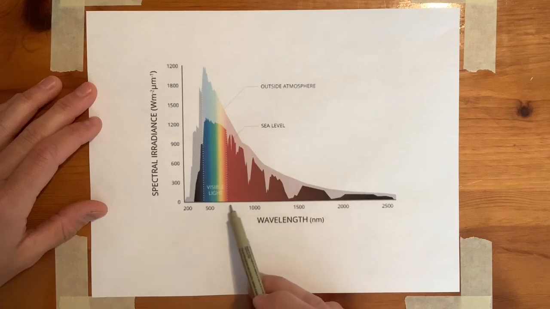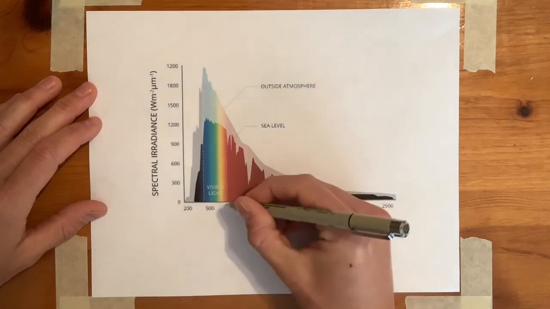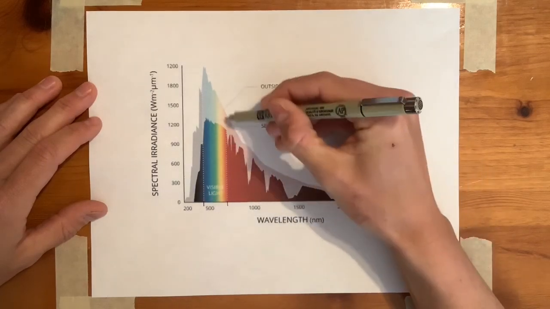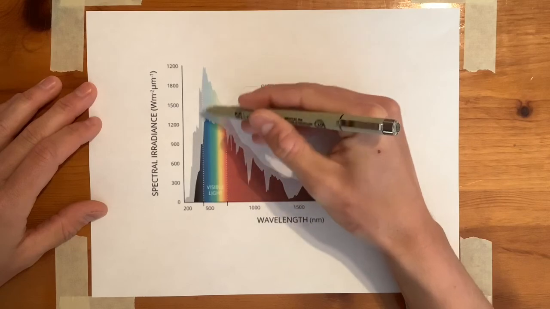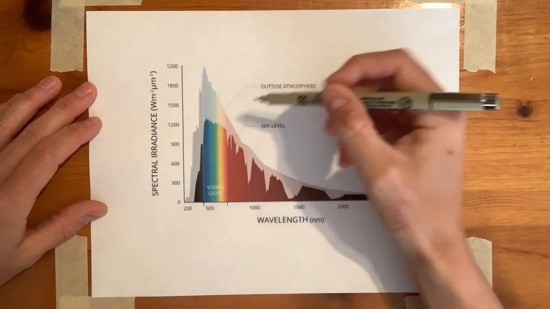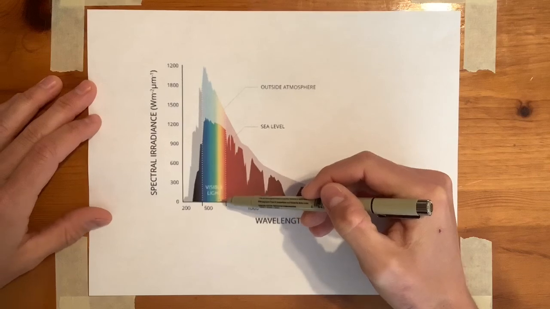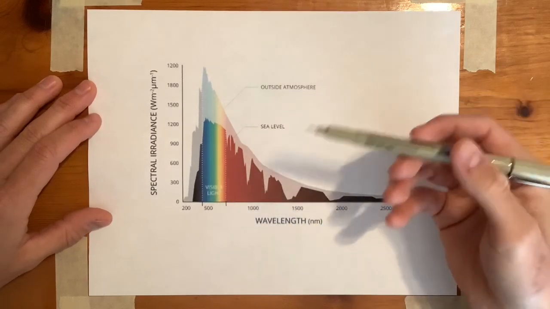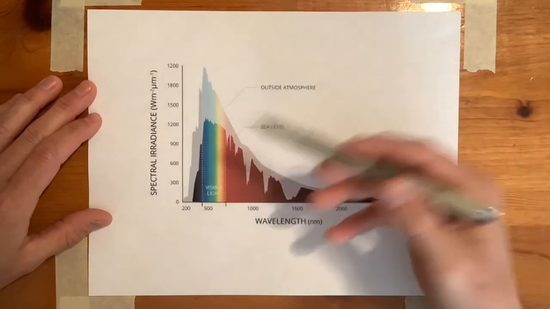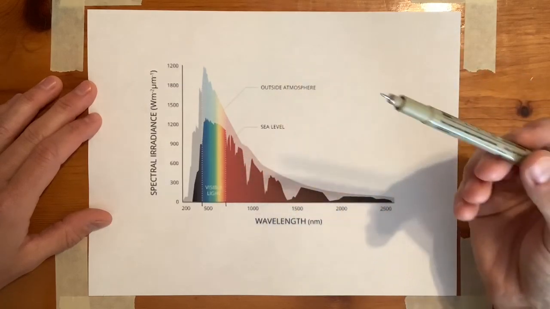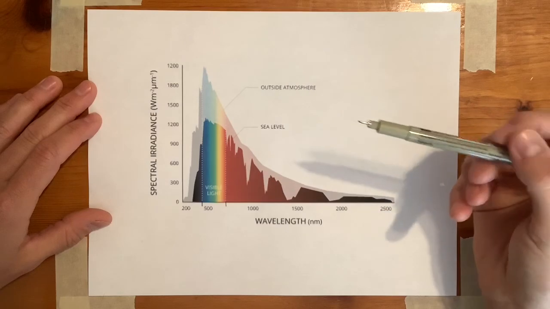All of a sudden we hit about 700 nanometers right here, the visible light spectrum between 700 and 400 nanometers. And we can see that most of the energy that's reaching the surface of the Earth, that's coming from the sun, most of that is in the visible spectrum, right? And that's why human beings have evolved to see it. Most things have evolved to see visible light because it's the most abundantly available kind of light.